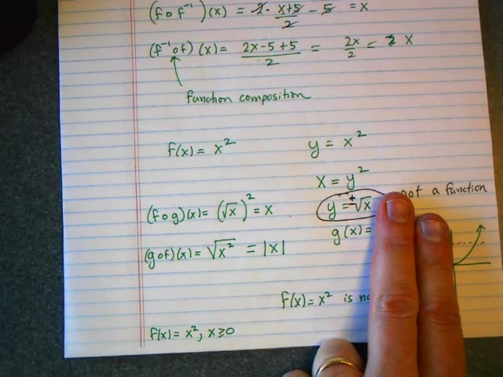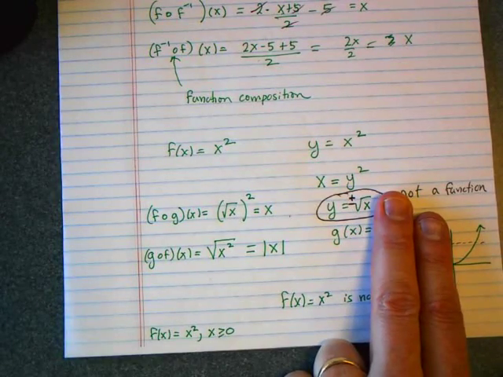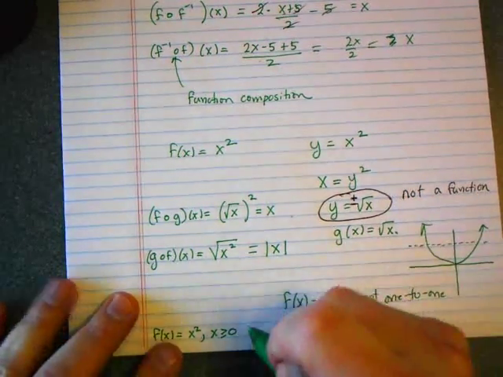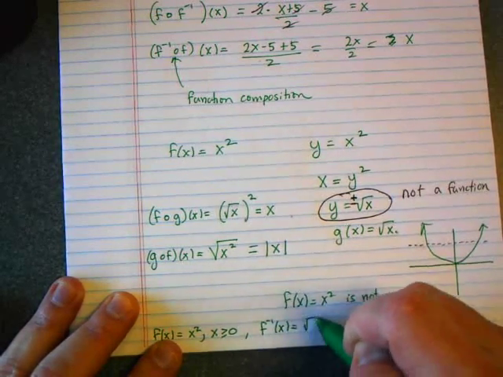Now, does it pass the horizontal line test? Yes. So now, does it have an inverse? Yes. And what is its inverse? Square root of x. And now notice that gets rid of the problem I had before when I was telling you to plug in -5. I can't plug in -5 anymore because I'm only dealing with positive numbers. So the inverse of this function is square root of x.